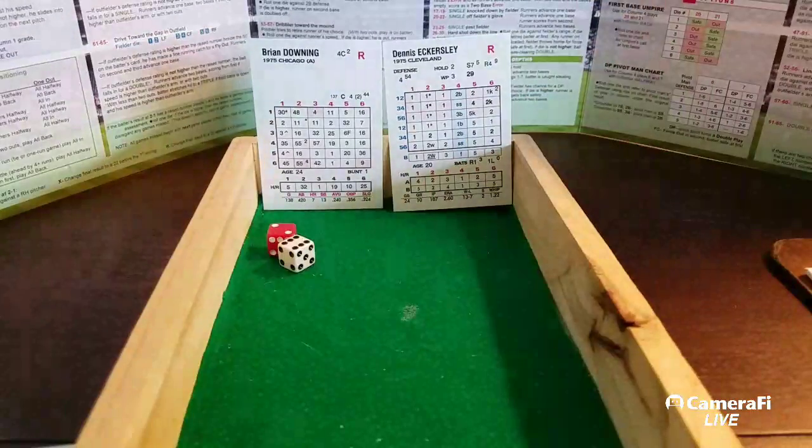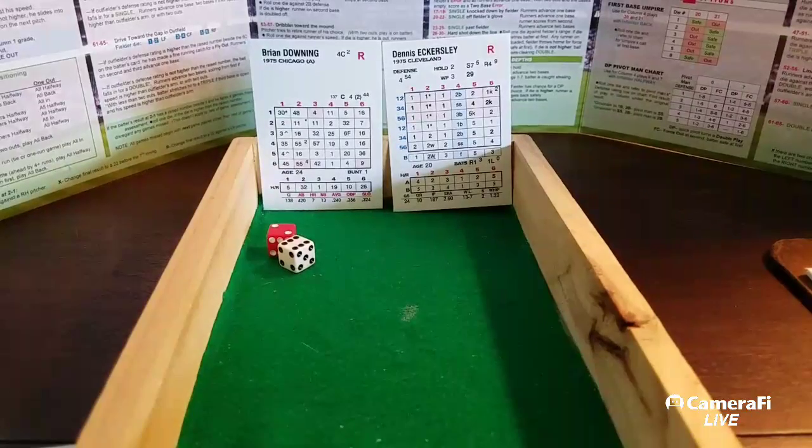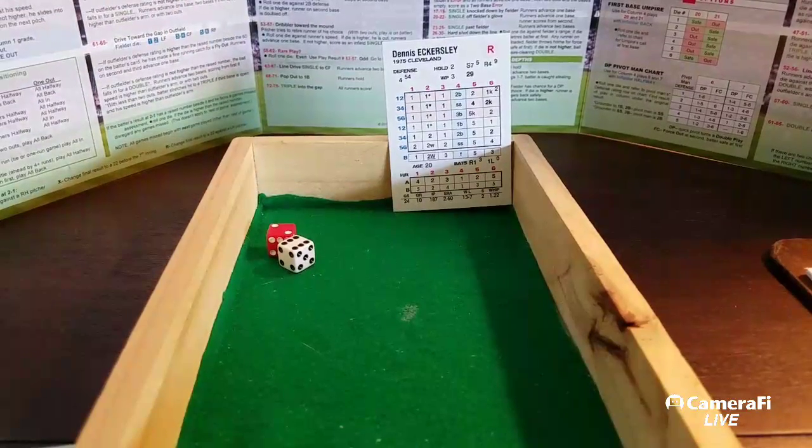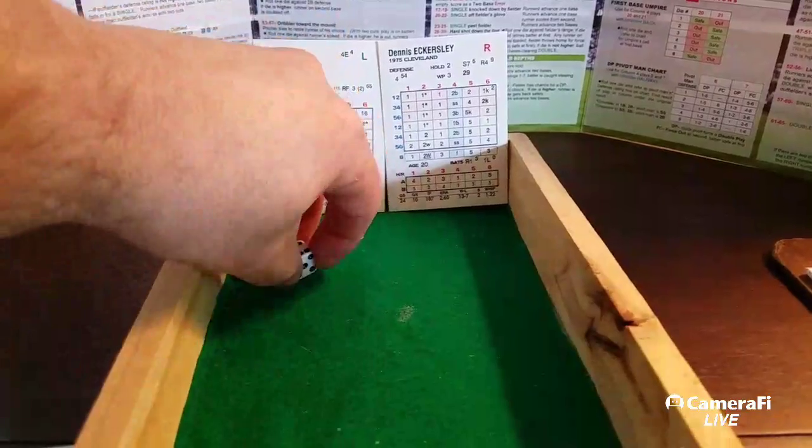It's a 26, so Eckersley is able to do that. It's actually going to be a fielder's choice now. So Nyman is going to be out at third, call it 1-5. And Dent will go to second. Downing at first, so we're back to runners at first and second, but now there's 1 out. Hopefully, Mark, I did that correctly. If I didn't, please let me know.